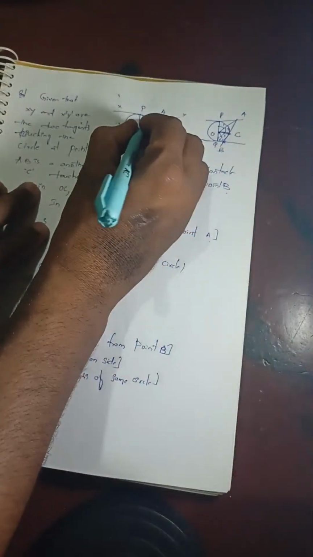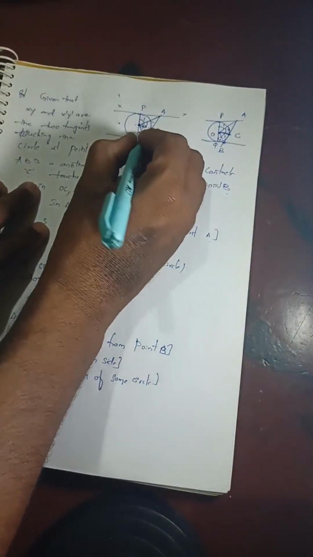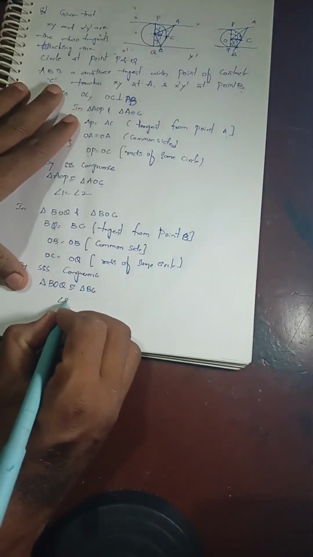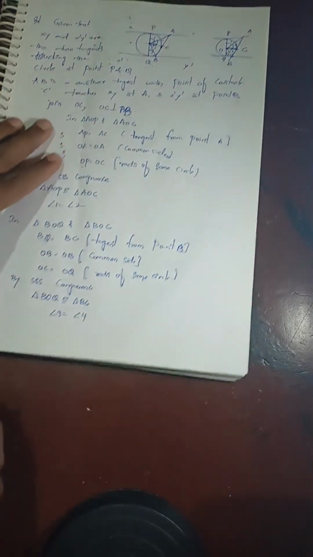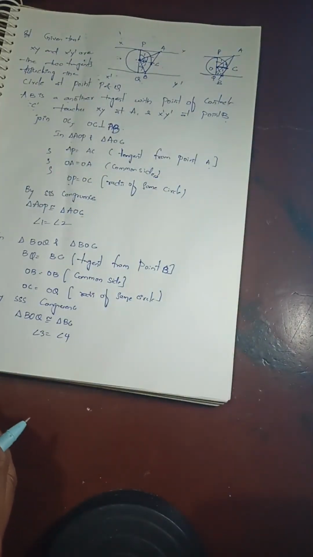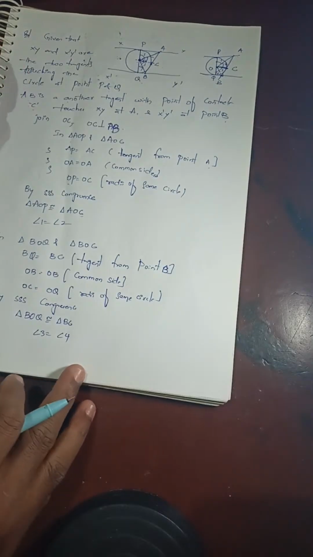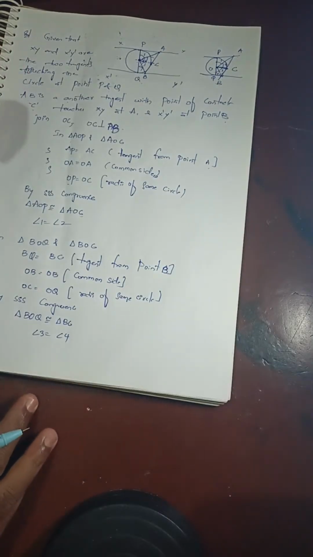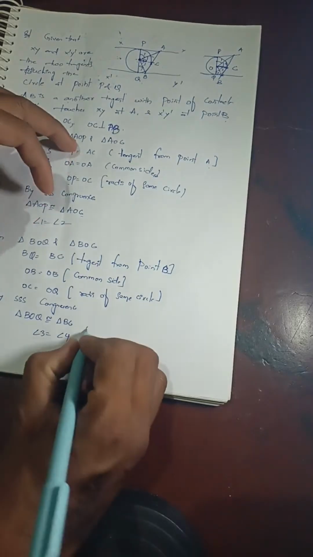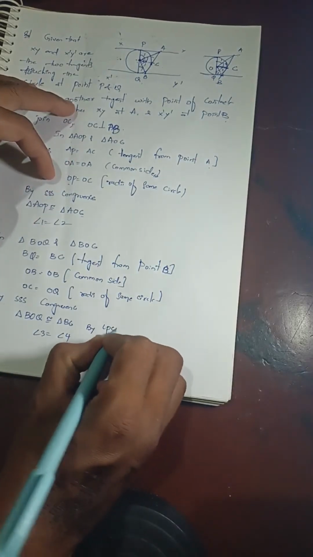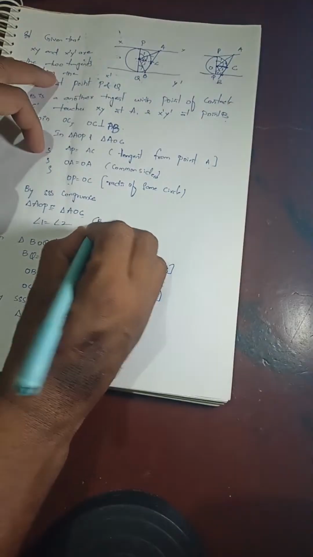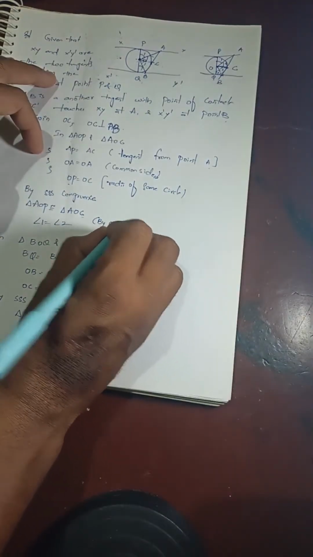Here we took angle 1 and 2. Here we are taking angle 3 and angle 4. So angle 3 is equal to angle 4. So if you add all these four, what are you getting? By corresponding parts of congruent triangles.